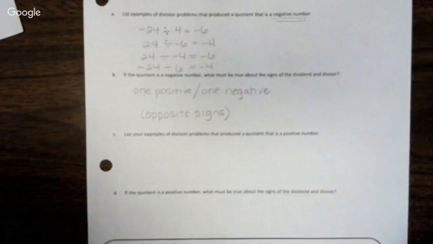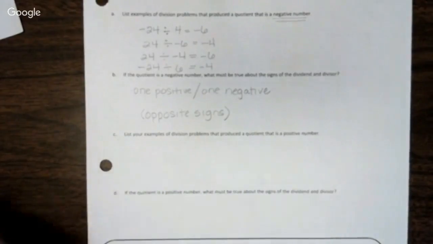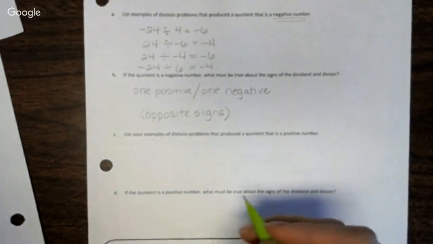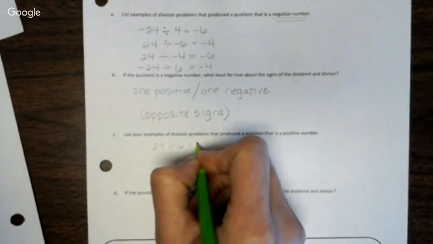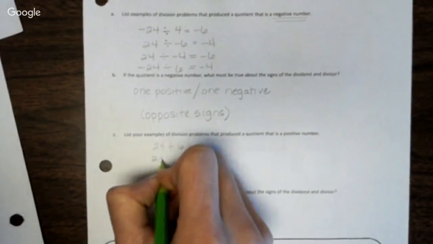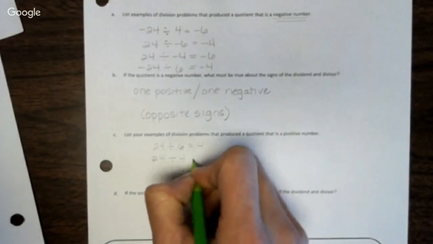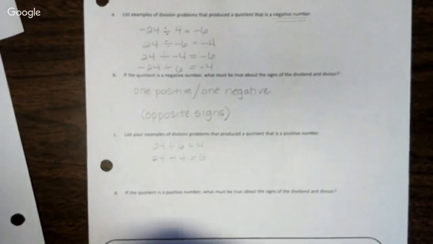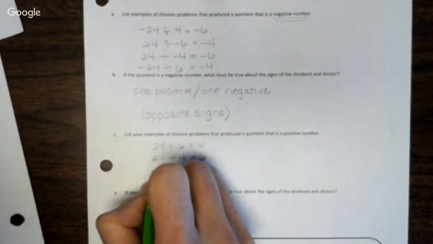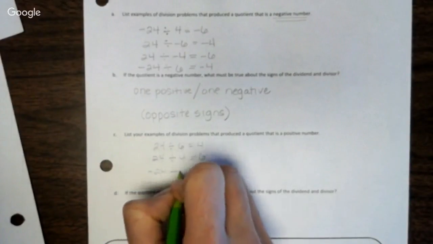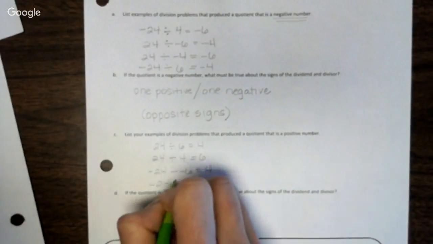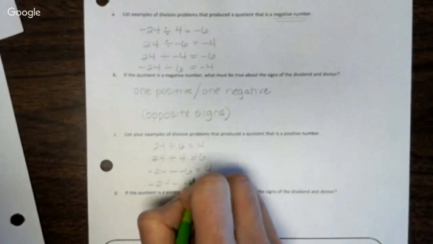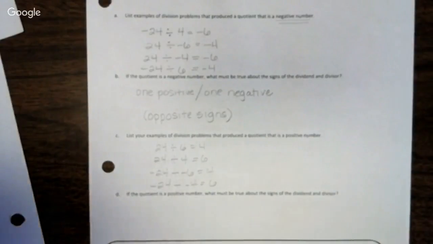All right, so let's go back and list all of the examples that have positive answers. So we had 24 divided by 6 was 4. That was a positive answer. 24 divided by 4 was 6. Positive answer. We had negative 24 divided by negative 6 gave us a positive 4. And negative 24 divided by negative 4 gave us a positive 6. So these answers are all positive.